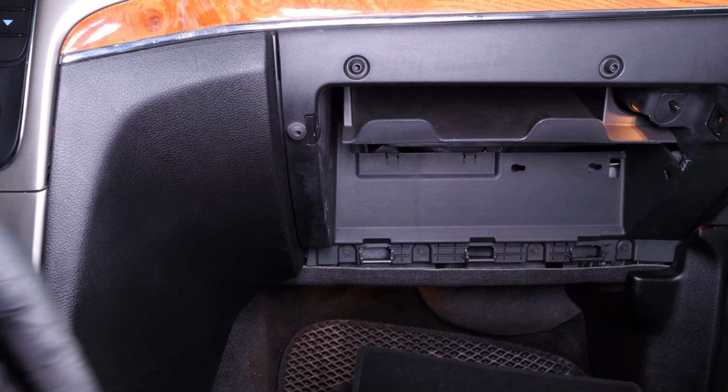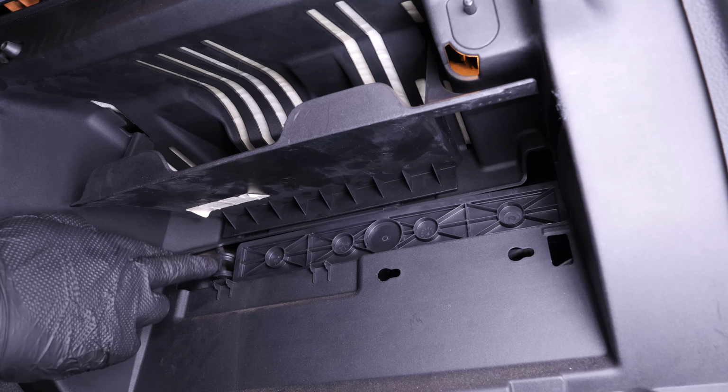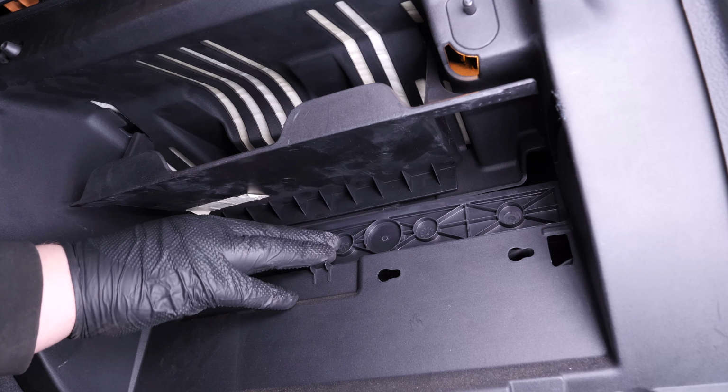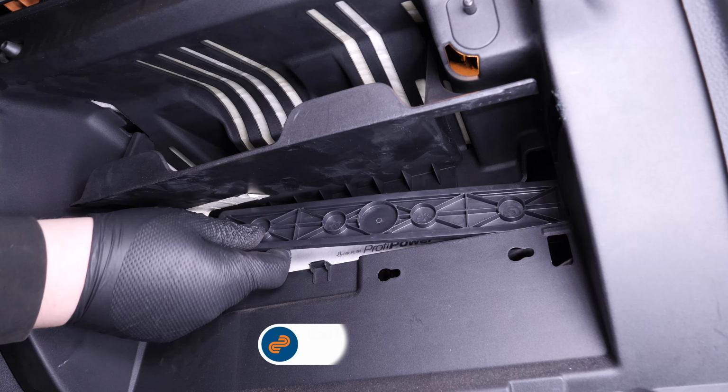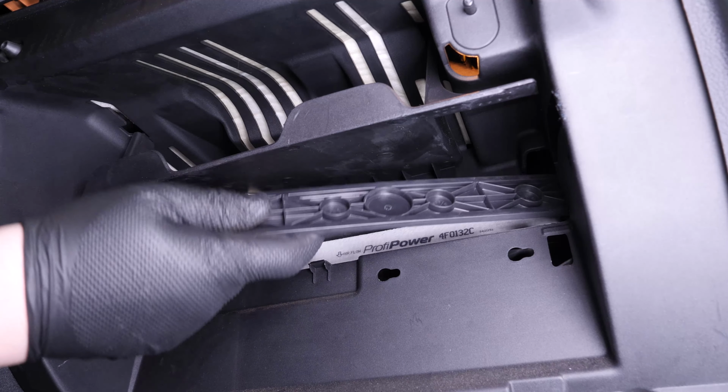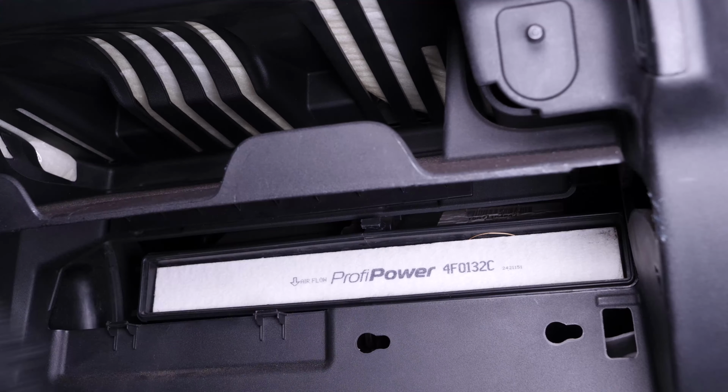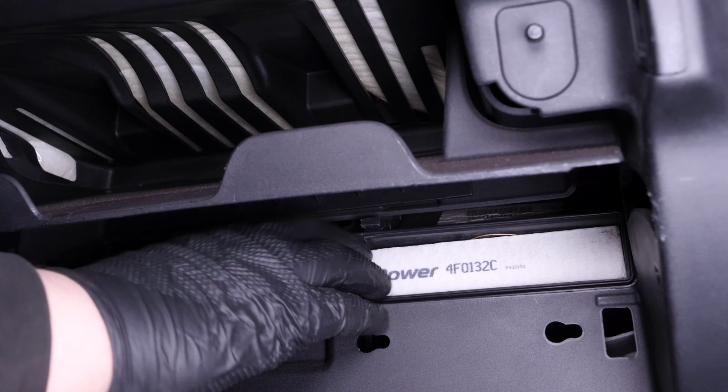You now have access to the cover of the cabin air filter flange. Remove it by pressing on the plastic tab. Take out the cabin air filter.